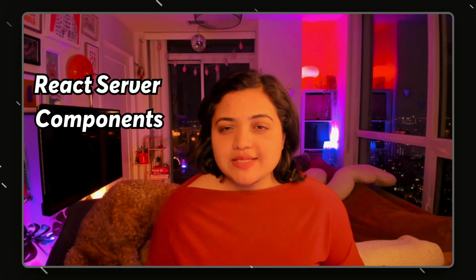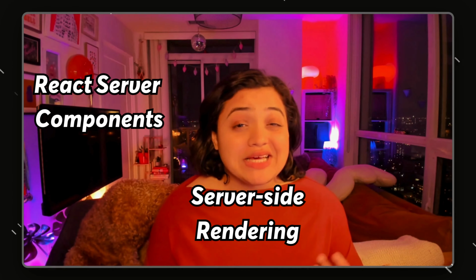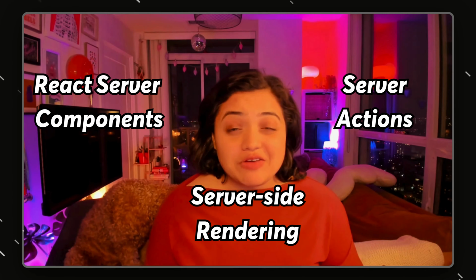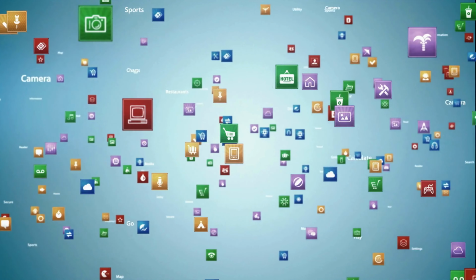A lot of meta frameworks today focus on the server, whether it be React server components, server side rendering, server actions, and so much more. But what about the highly interactive dynamic applications that still exist today and they still deserve all the performance benefits and the optimizations that all these meta frameworks provide? And that is where TanStack Start comes in play.